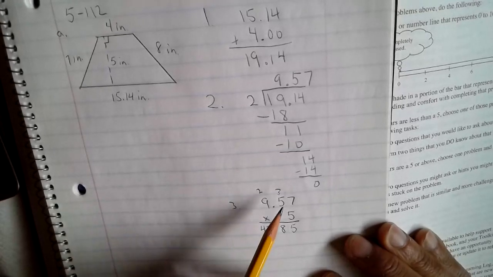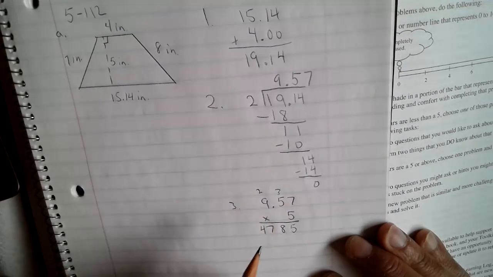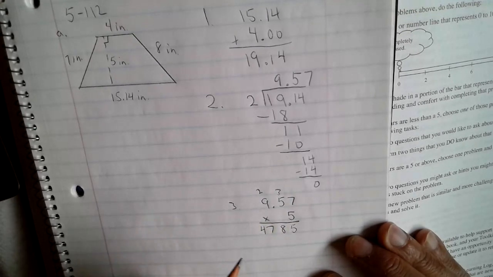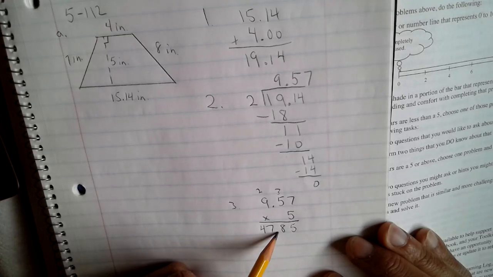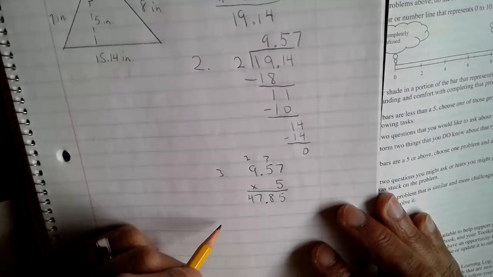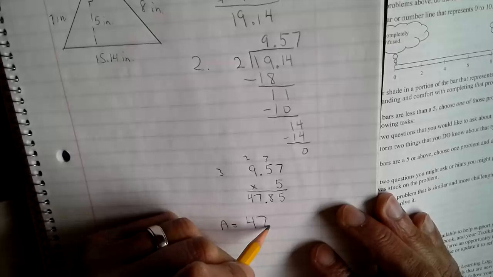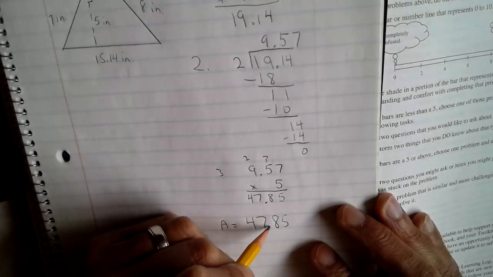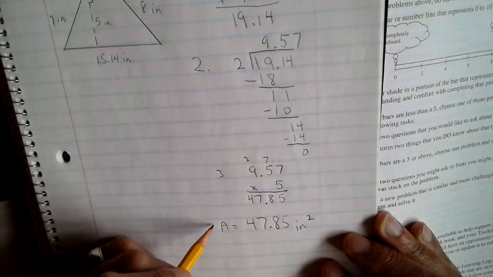Okay, so notice here we have 2 place values to the right of the decimal point. So in our product, we need 2 place values to the right of the decimal point. 1, 2. Okay, so let's go ahead and write that. So our area equals 47 and 85 hundredths inches squared.